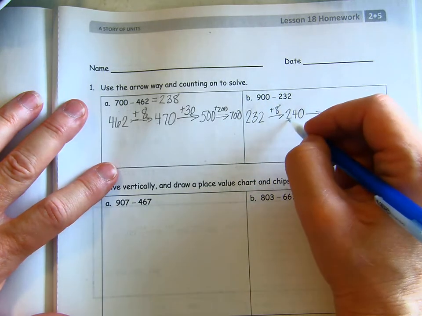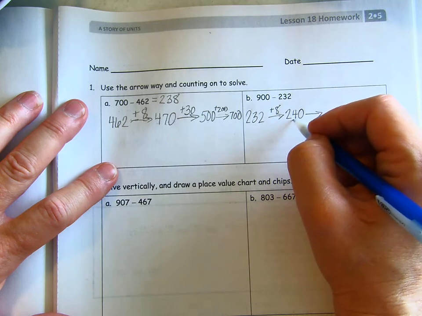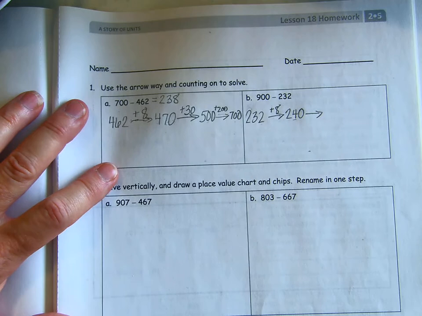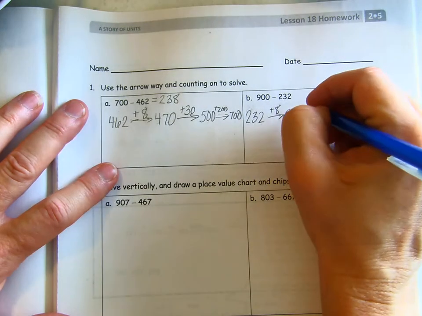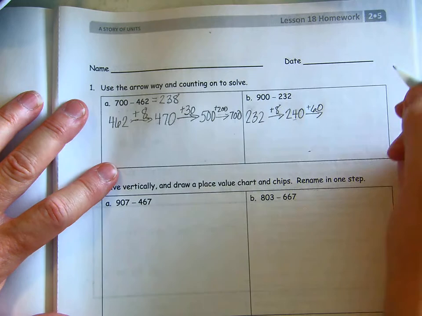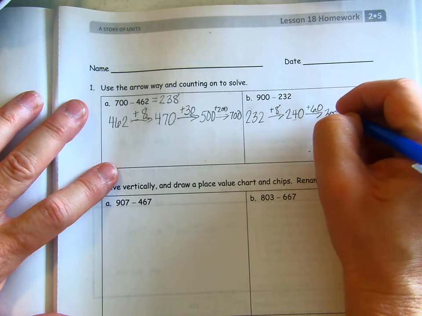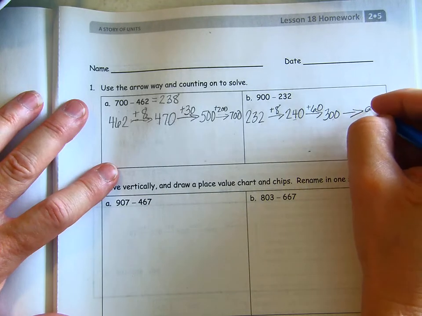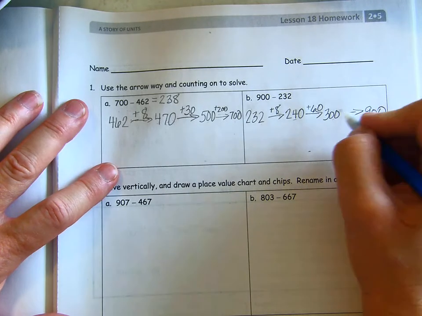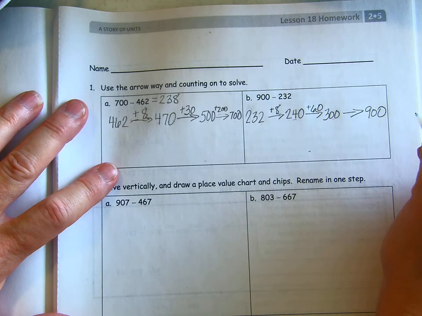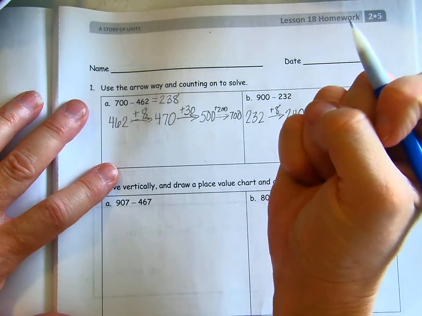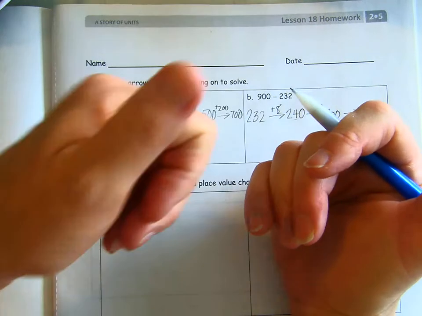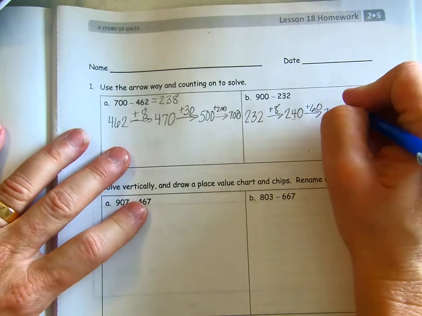So to get to the next 100, what do I need to add to 4 tens to get 10 tens? Good. 6 tens are 60, and that's going to take me to 300. How can I get from 300 to 900? How much more is that? You can count up if you need to. 300, 400, 500, 600, 700, 800, 900.